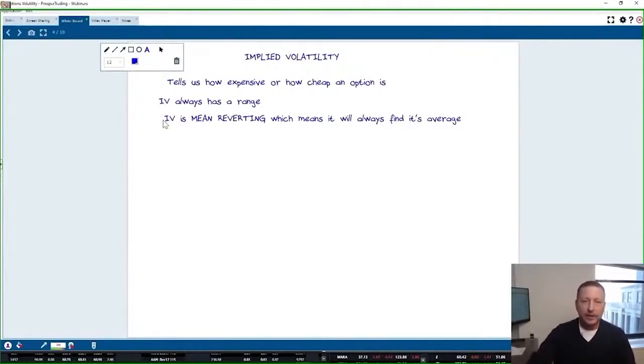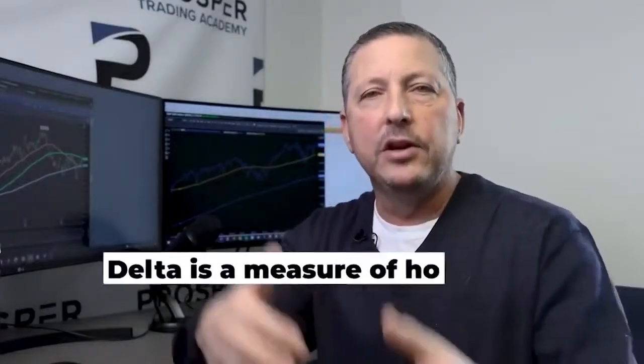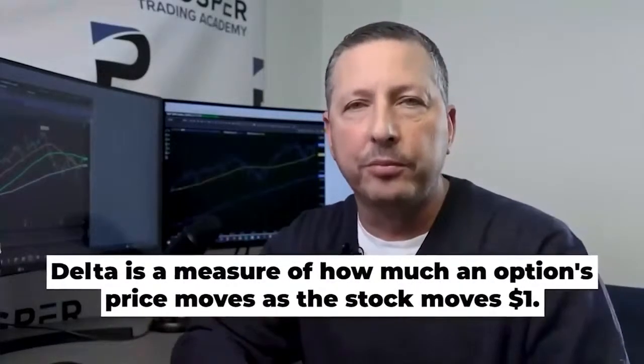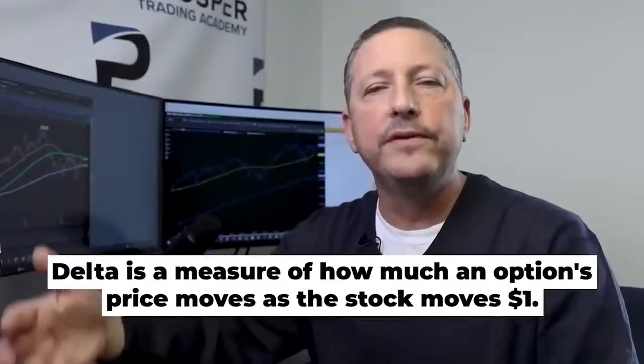Now, let's get into how we actually measure implied volatility. We've already spoken about delta, and we know that delta represents how much the price of an option moves as the stock moves $1. Well, the Greek measurement in option trading for volatility is called Vega.